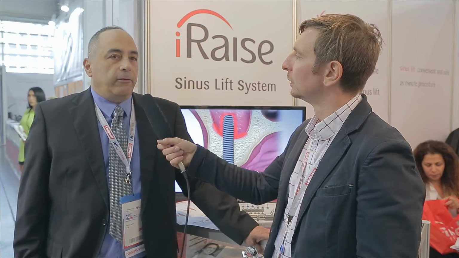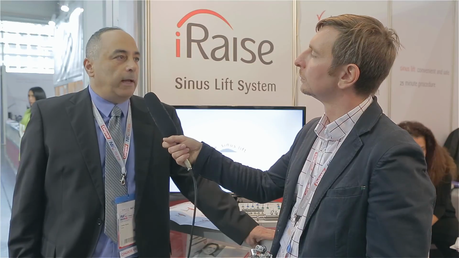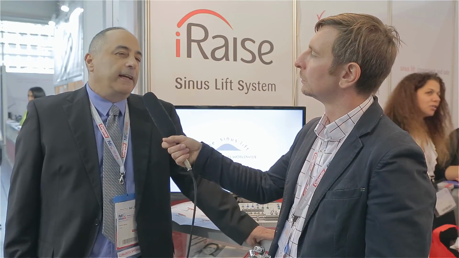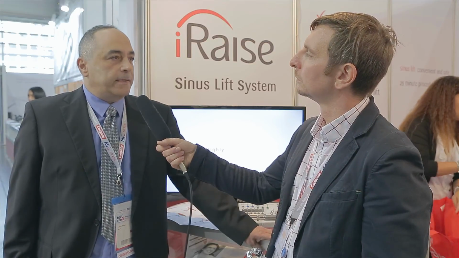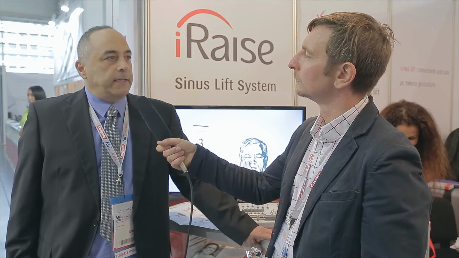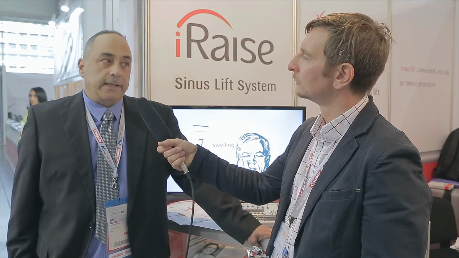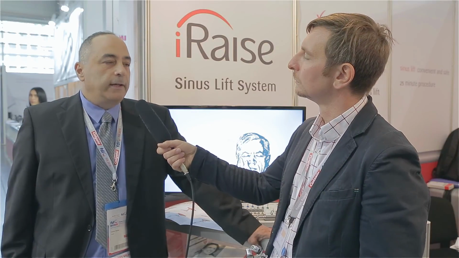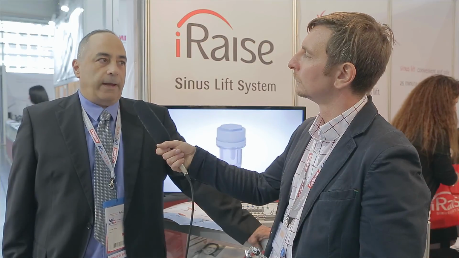And how long do you advise to wait after this procedure? I advise the clinician to wait between 6 to 9 months before loading of the case. It depends on the occlusal scheme, how many implants there are, the amount of residual bone, etc. So between 6 to 9 months. Actually, we don't change the biology of the sinus lift. It's the same. We only change the way we insert the bone graft into the sinus. The biology is going to be the same.